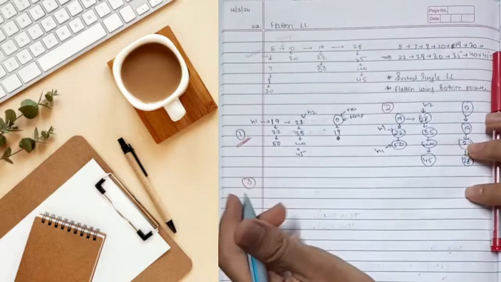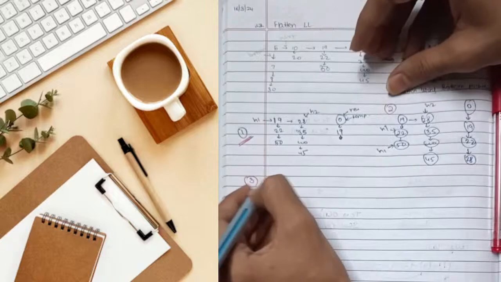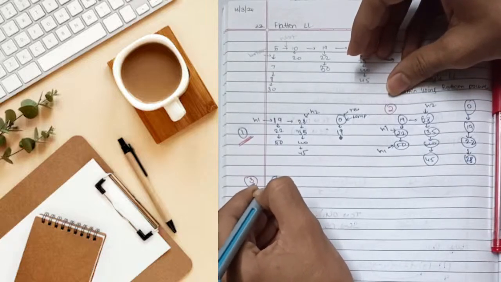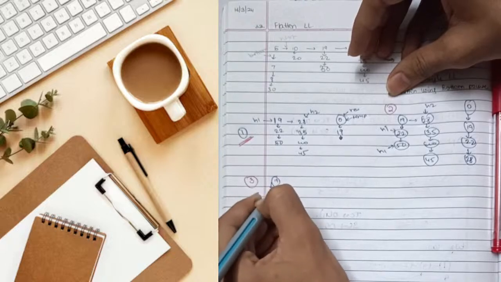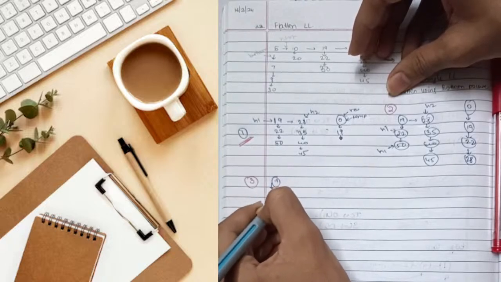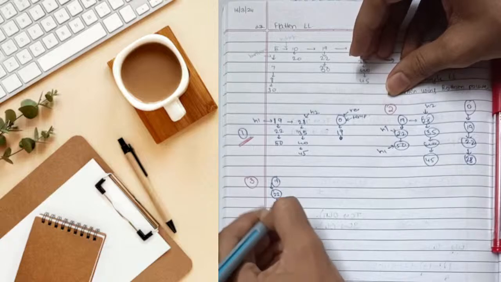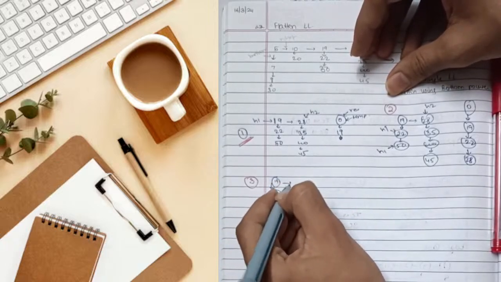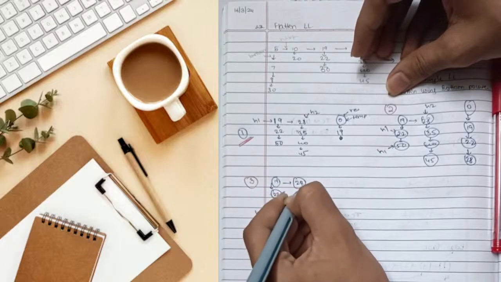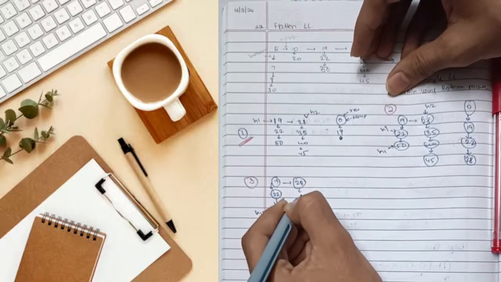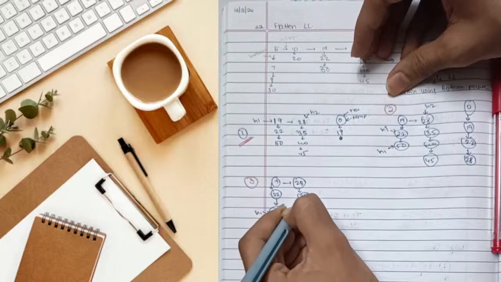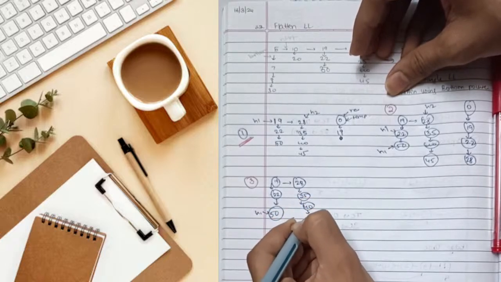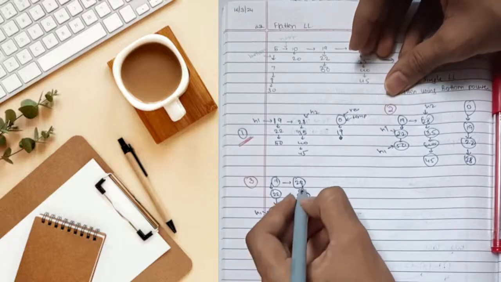What will happen in the third iteration? H1 is over here: 28, 35, 40, 45.